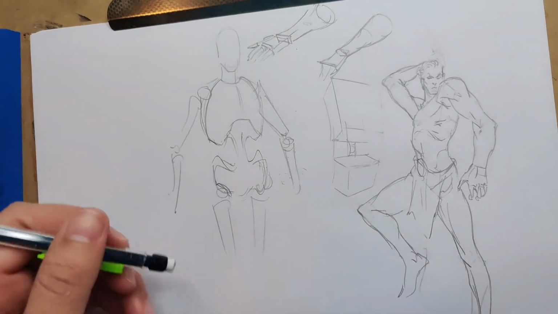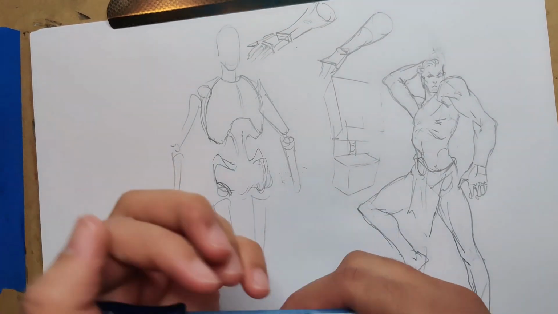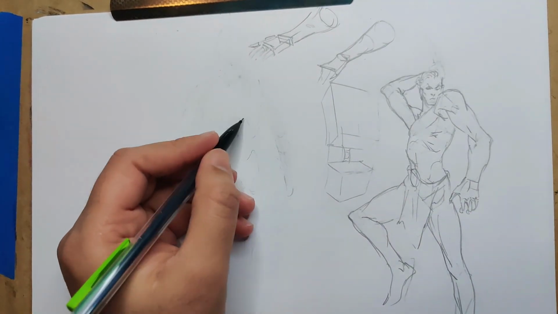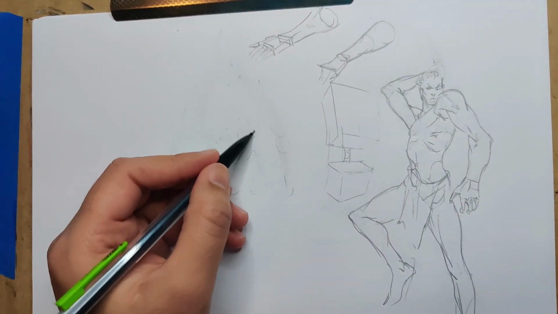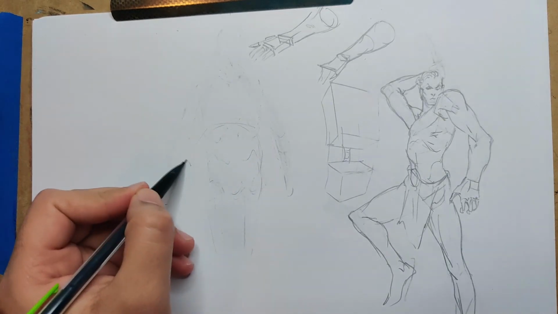Let me erase this one. Let's say I want to draw a nice dwarf character which is very bulky.